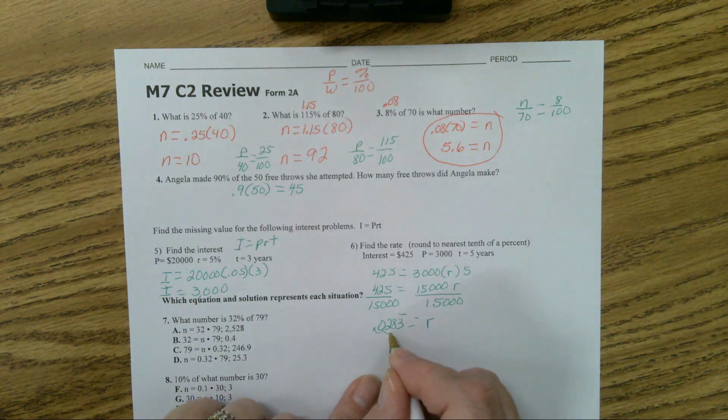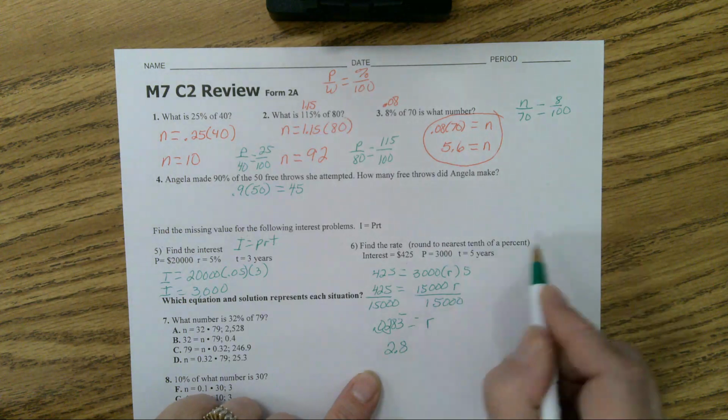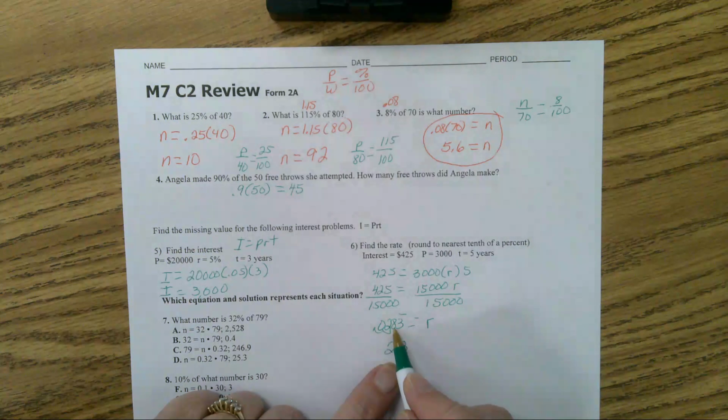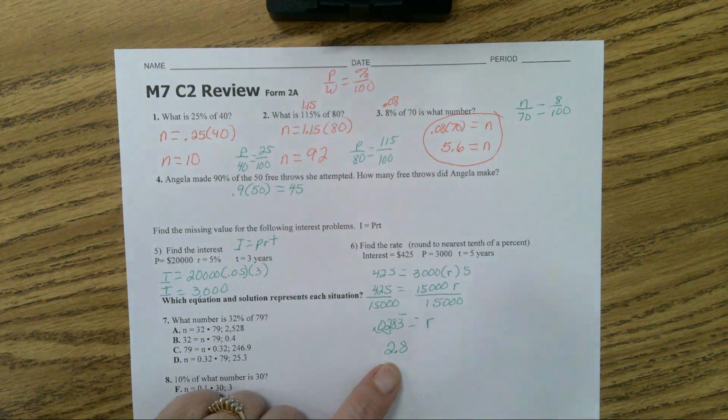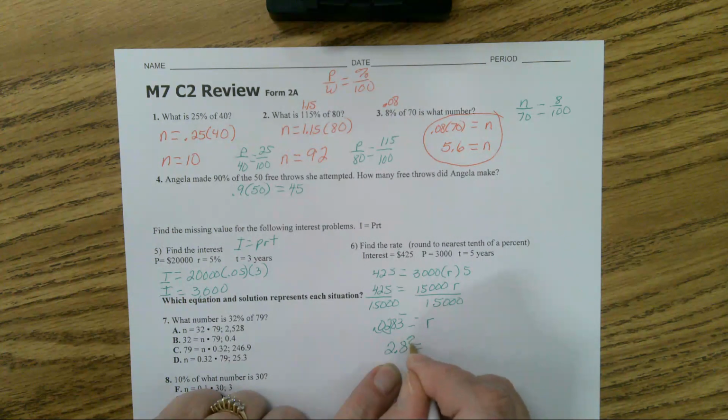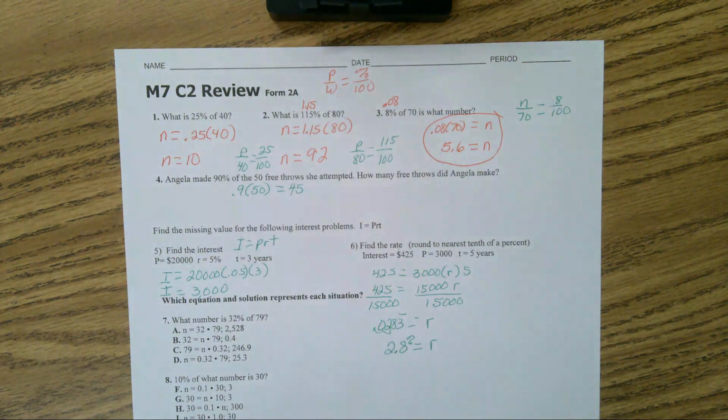So that's 2.8. It says to the nearest tenth of a percent. Will the 3 turn the 8 into a 9? No. So 2.8% is your rate. Are there any questions?